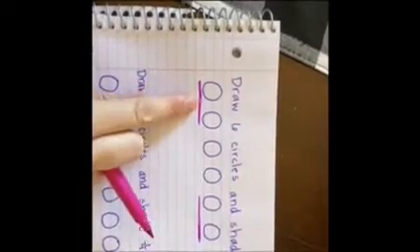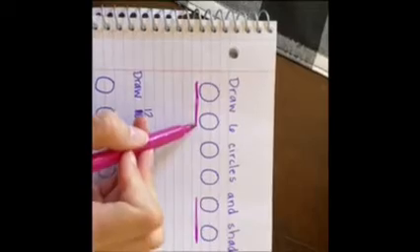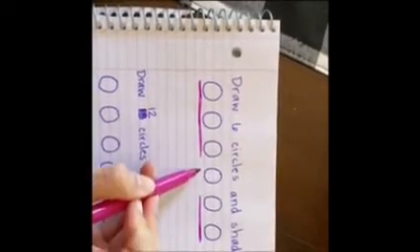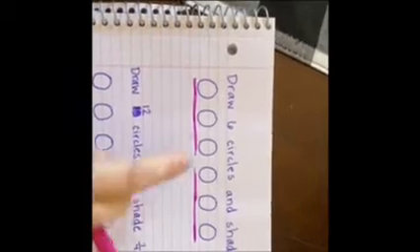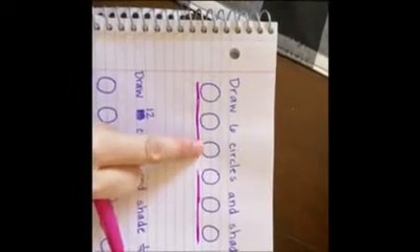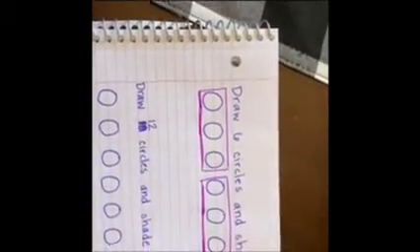Okay, now this group has 2 and this group has 2. So far they're equal. So I'm going to add one more to this group and I'm going to add one more to this group. Now that's all of my pieces. So I've got 1, 2, 3 in this group and 1, 2, 3 in this group. So I'm going to go ahead and box those in. And now I have 2 equal groups.